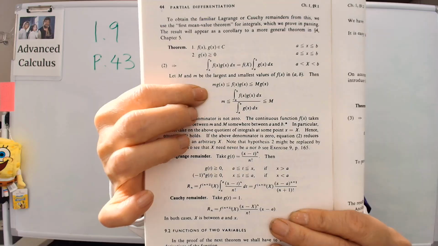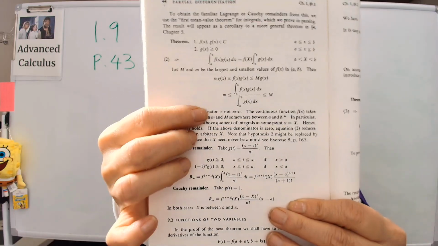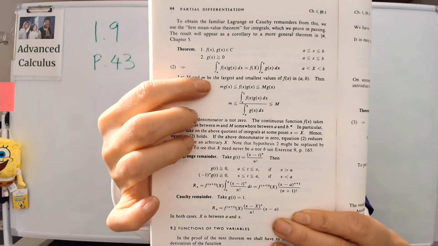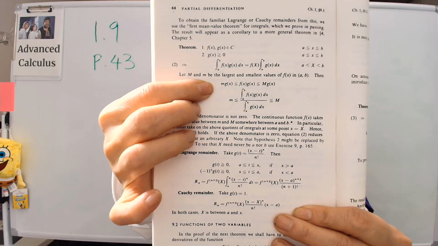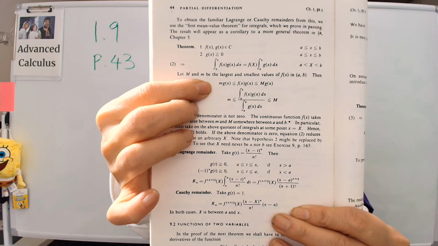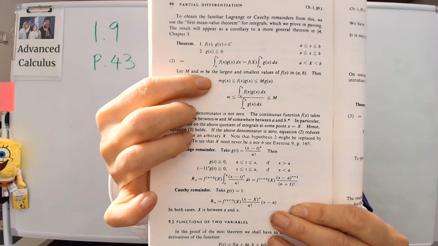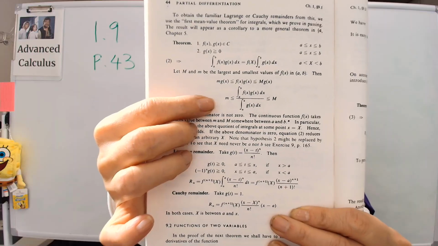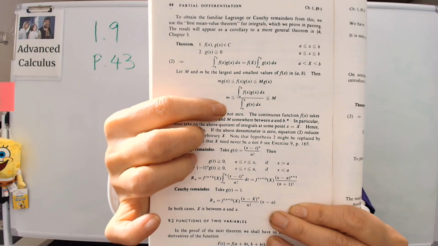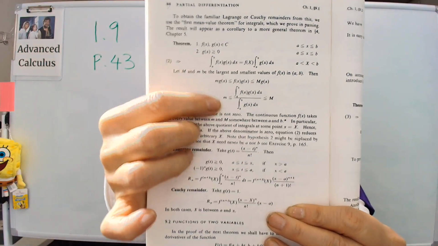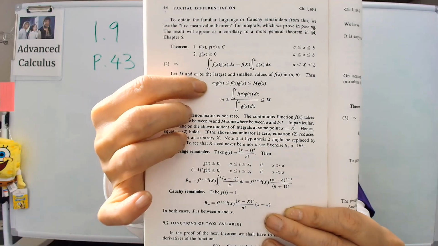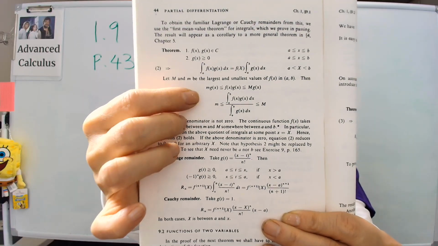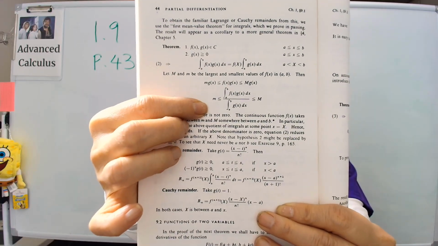Since f is between small m and big M, if you slap the integration sign on here, this will be true. Then divide everything by the integral of g. Since small m and big M are constants, you can pull them out. Then the next step is you get this inequality.